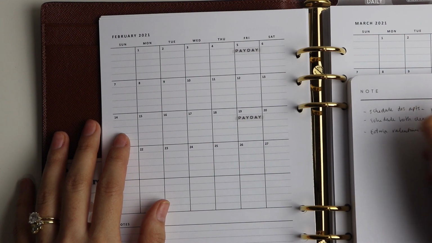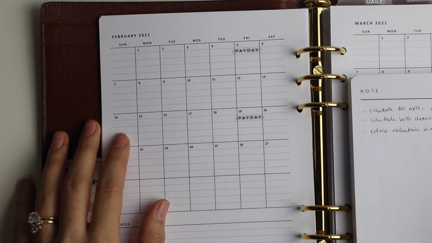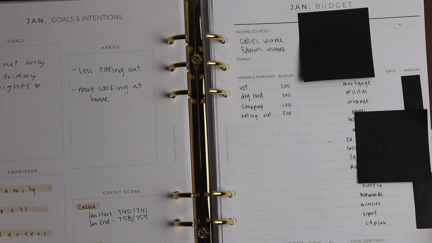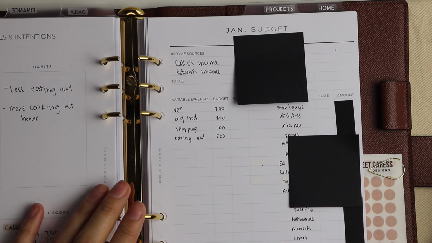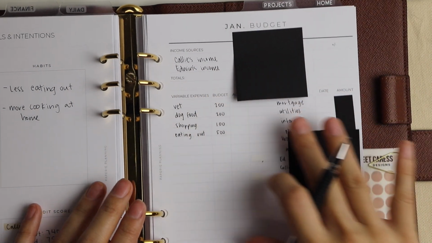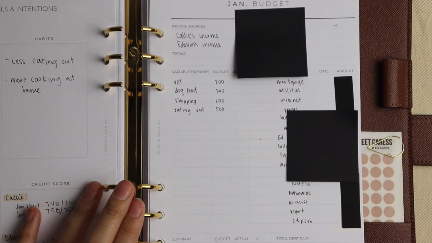So I'll just go a couple of weeks out, and then I will go into our finance section, and from our finance section I will look up any upcoming bills that are due again in the next 1 to 2 weeks, and I'll jot all of those things down.